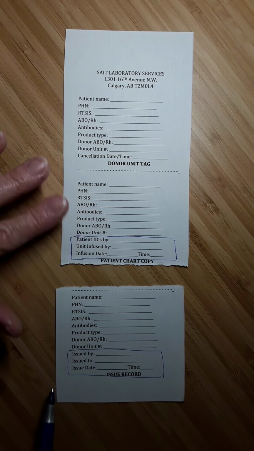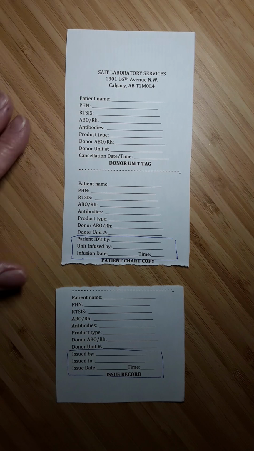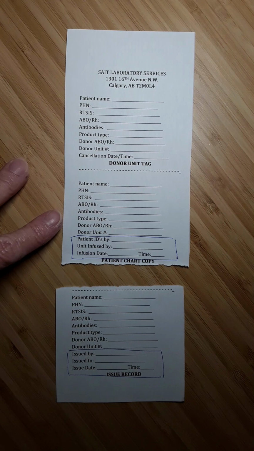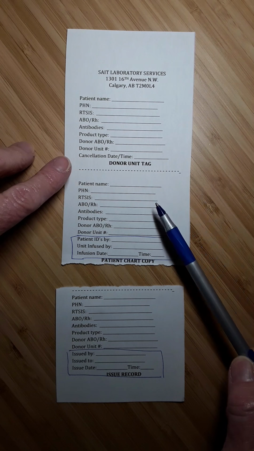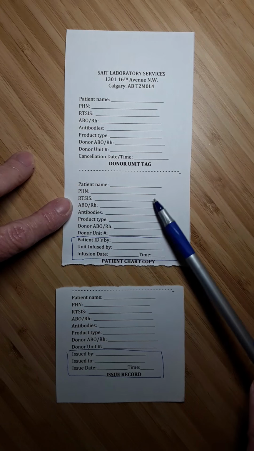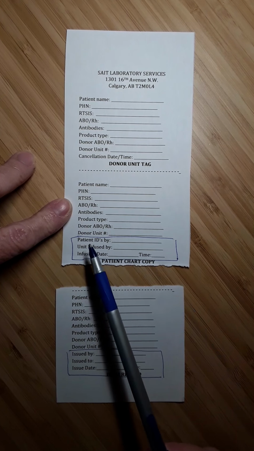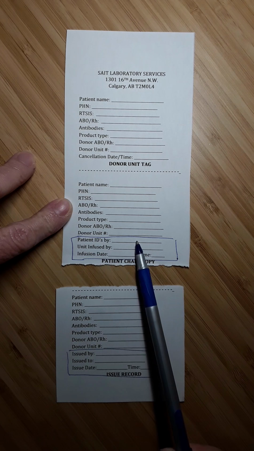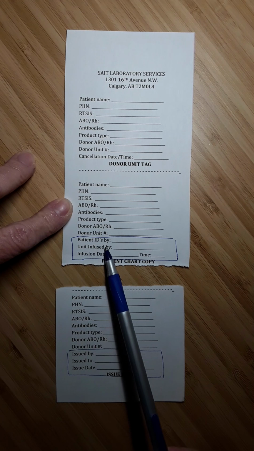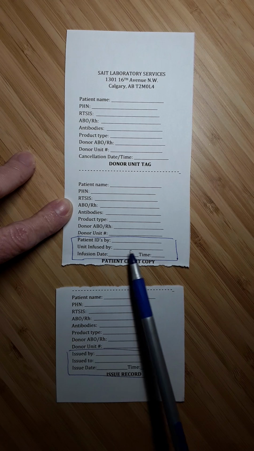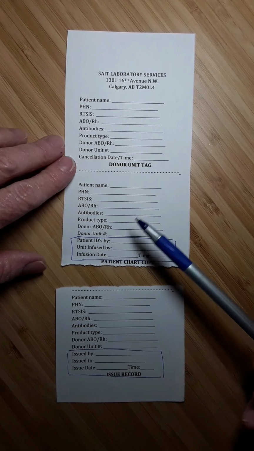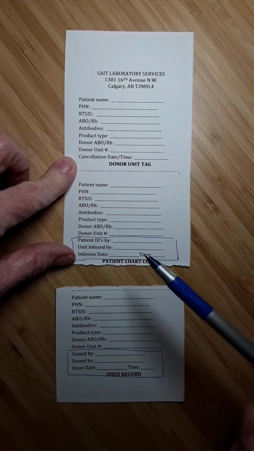Okay, and really we do not have a heck of a lot of control over what happens to this tag after that, but typically it's on the unit of blood until they get it up to the patient care unit. At that time, somebody will identify the patient, somebody will be infusing the patient, they'll put the date and time, and then they'll rip off this portion of the tag and put it where?